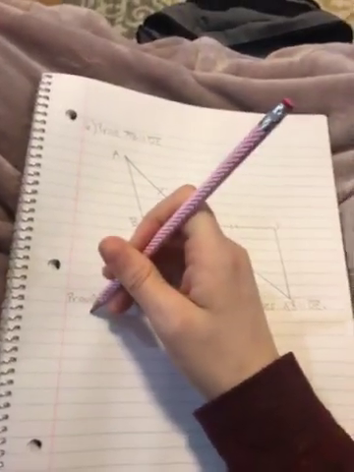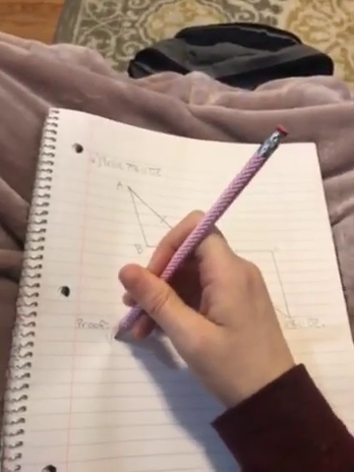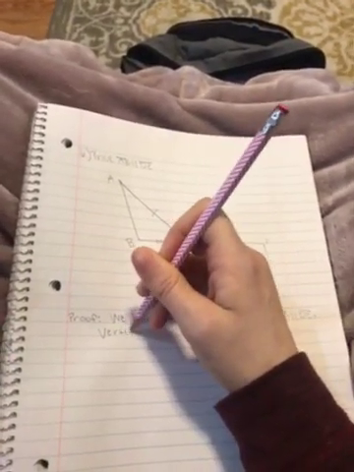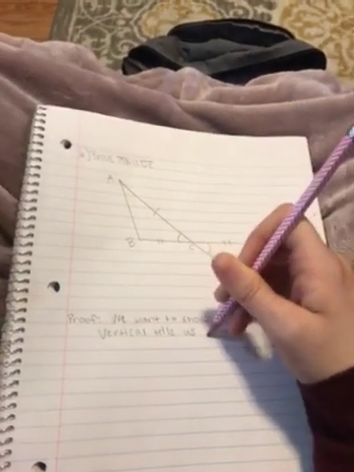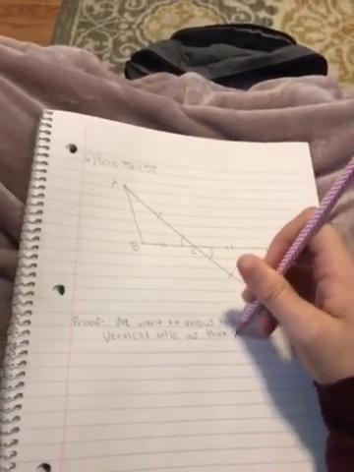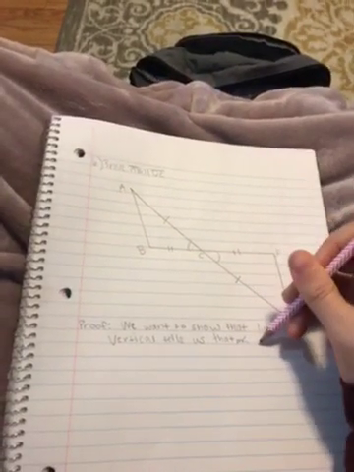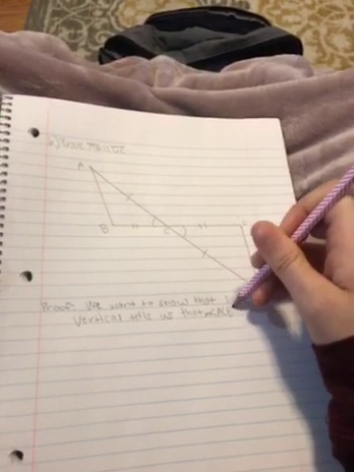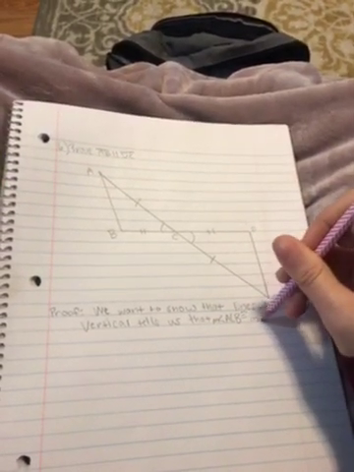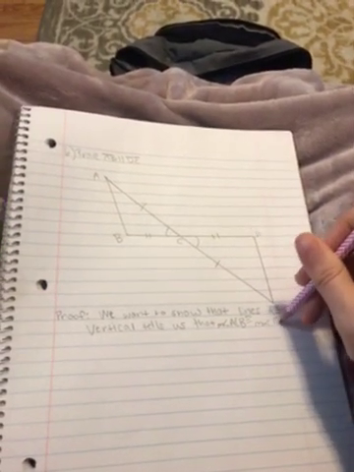So let's write that. Vertical angles tells us that the measure of angle ACB is congruent to the measure of angle DCE.